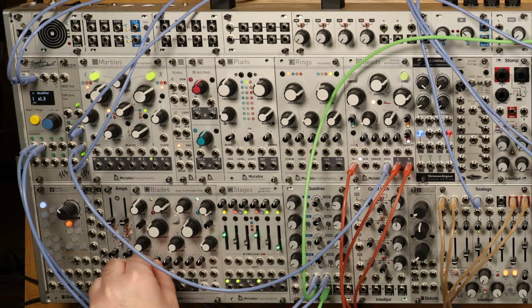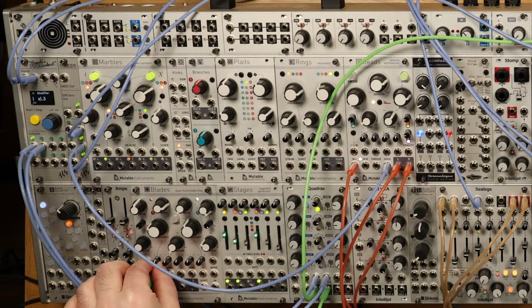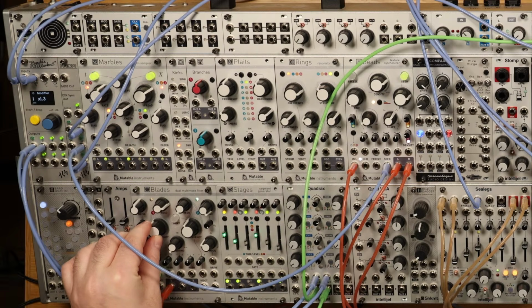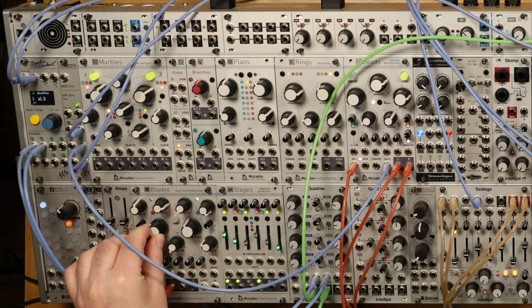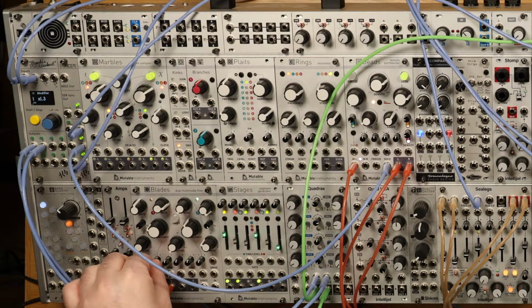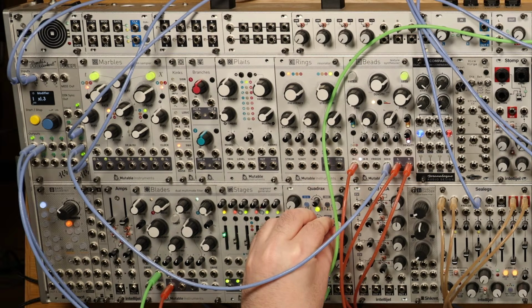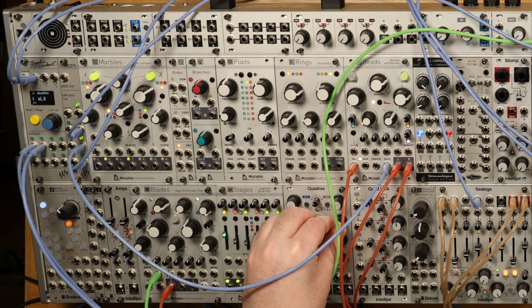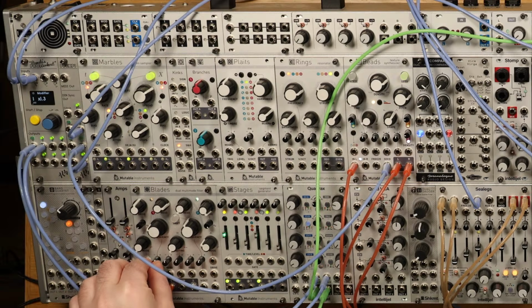You can hear a bit of reverb on that. Tweaking the decay of the kick drum pitch modulation.